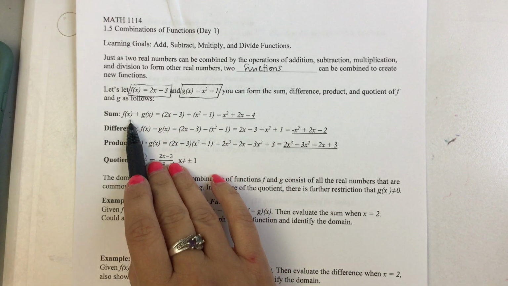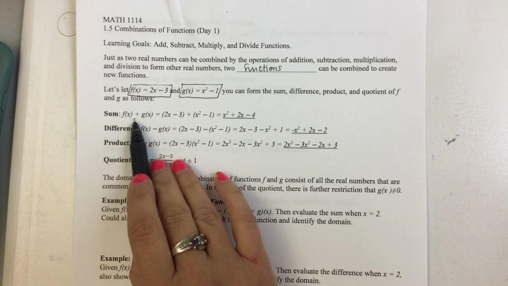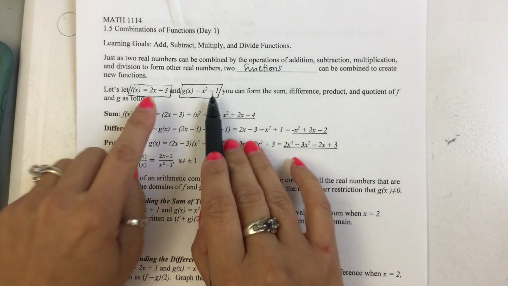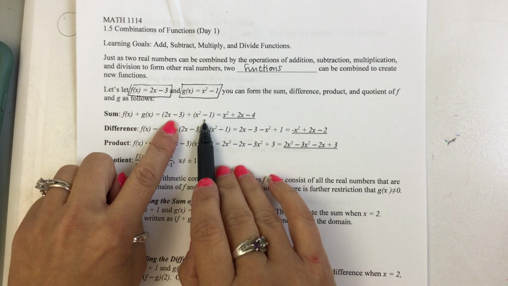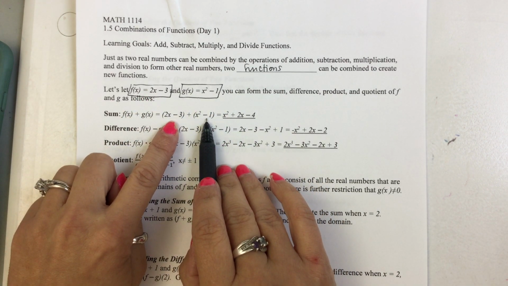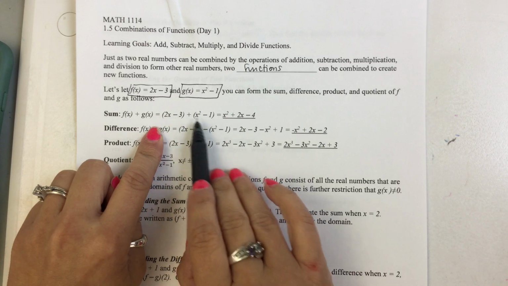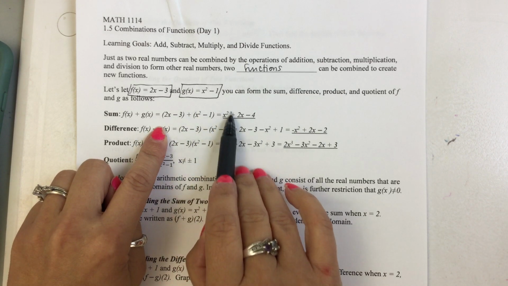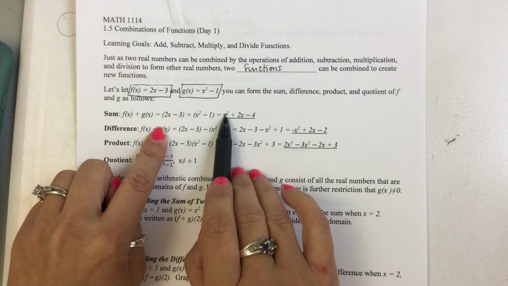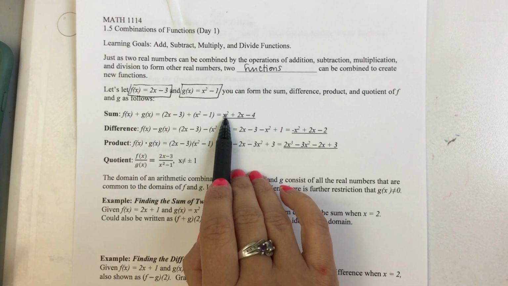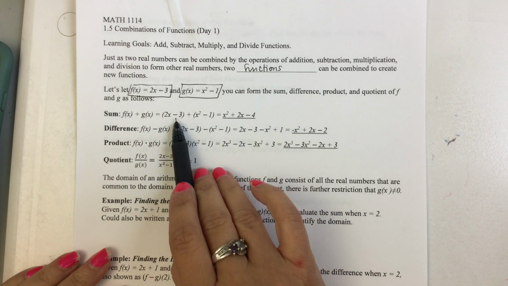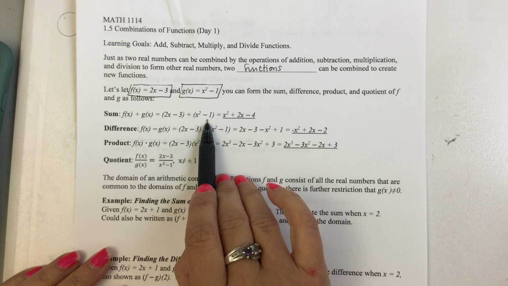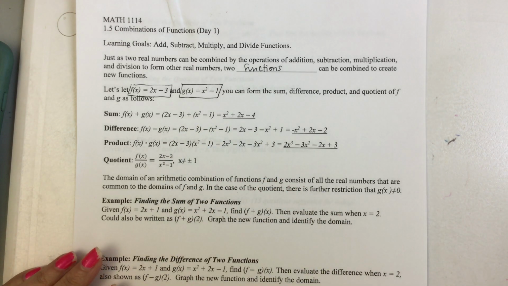So here's some examples. If they say to take f of x plus g of x, you are simply taking those two functions and adding them together. As you'll notice, all this is combining like terms. X squared is the only variable with an exponent, so that comes first. 2x, and I can combine the like terms negative 3 and negative 1 to get a negative 4.